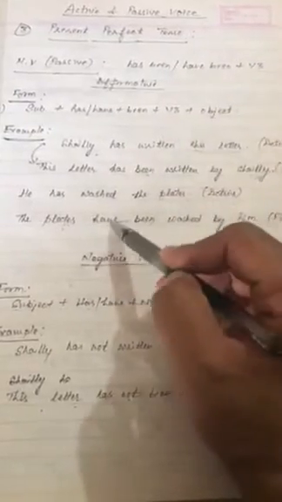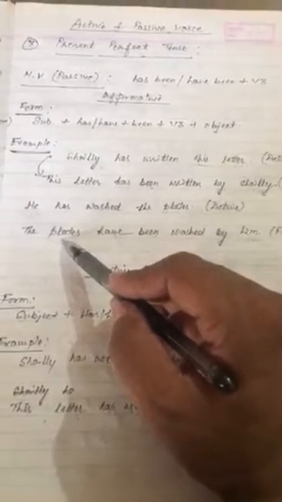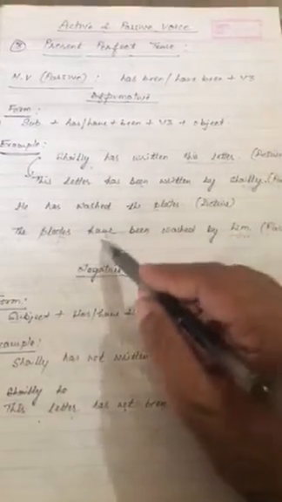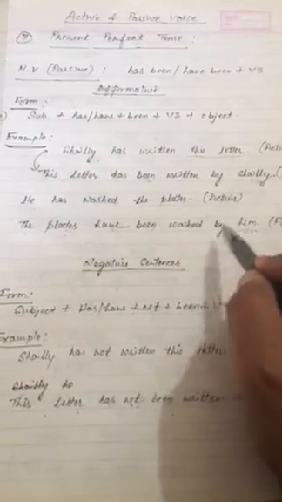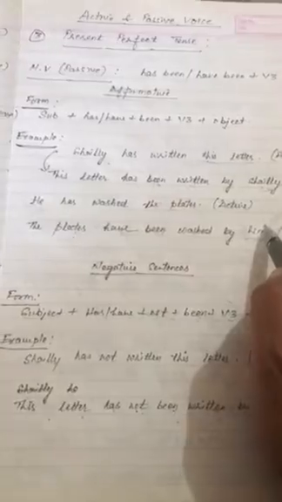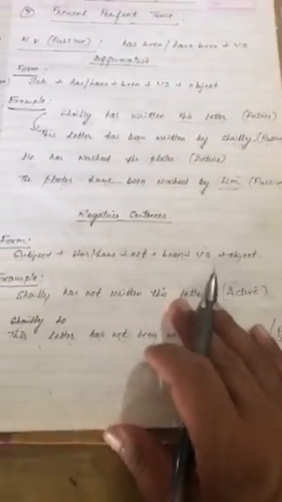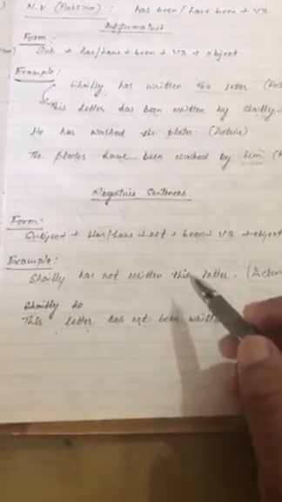Have been, have is used with the plates because plates is what? A plural number. So, have been washed, third form of the verb, by him. Him is your object. Okay, so now move on to the next type of sentences, that is negative sentences.